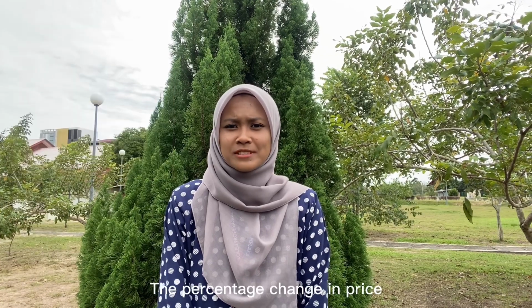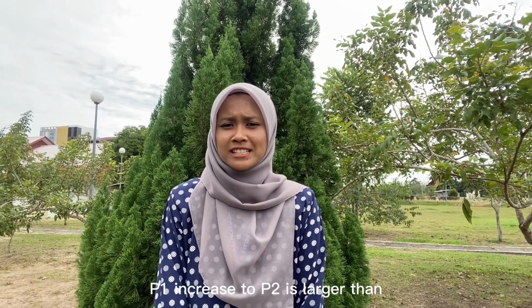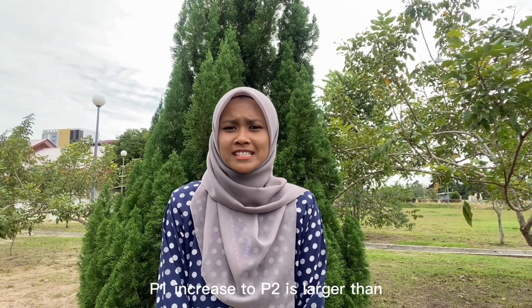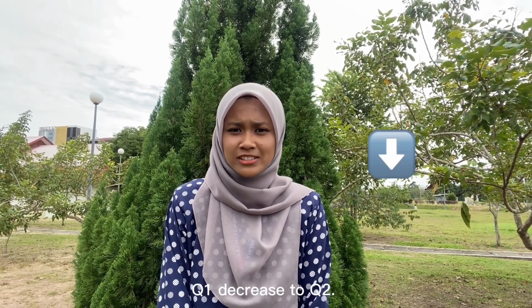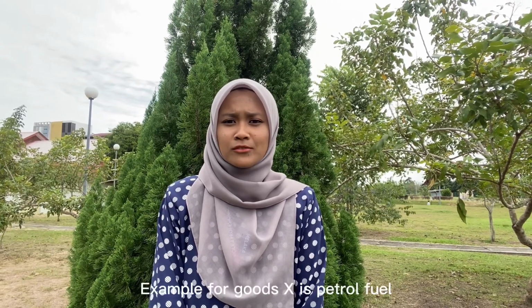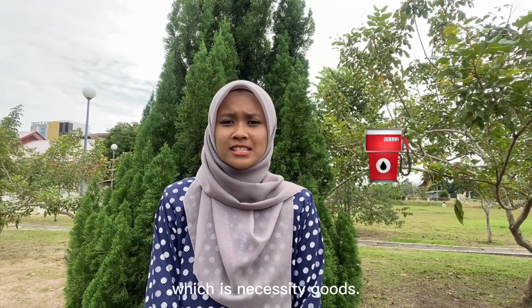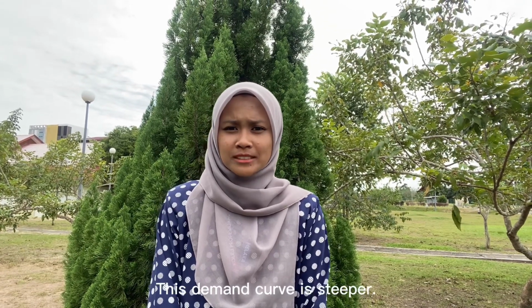This graph shows that goods S is inelastic. The percentage change in price P1 increase to P2 is larger than the percentage change in quantity demand Q1 decrease to Q2. An example for goods X is petrol fuel, which is a necessity good. This demand curve is steeper.